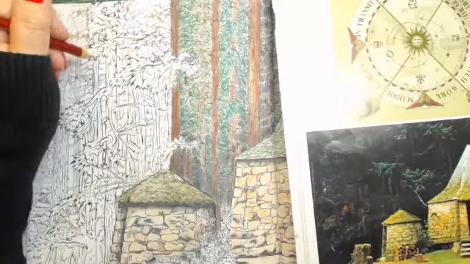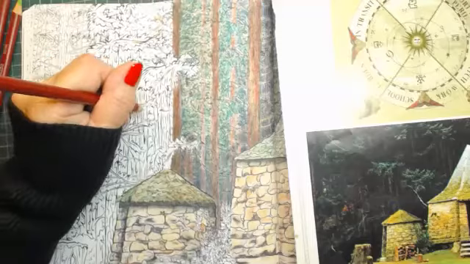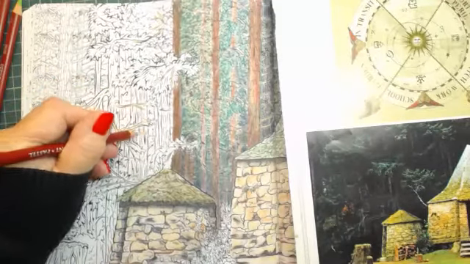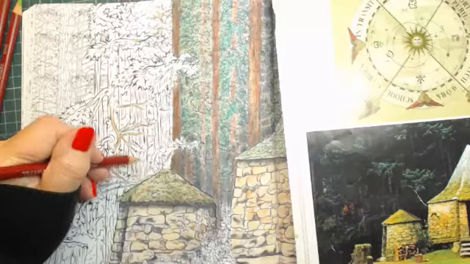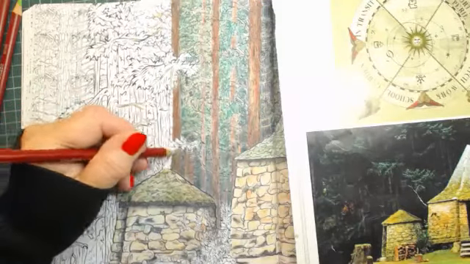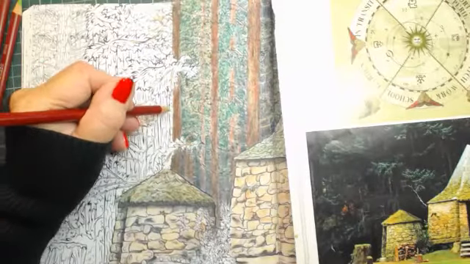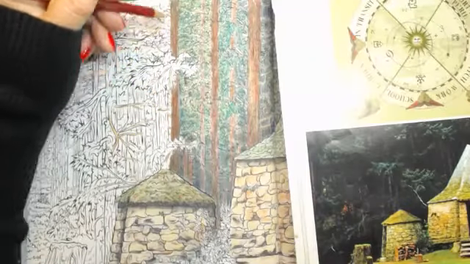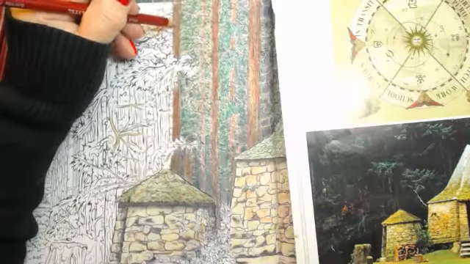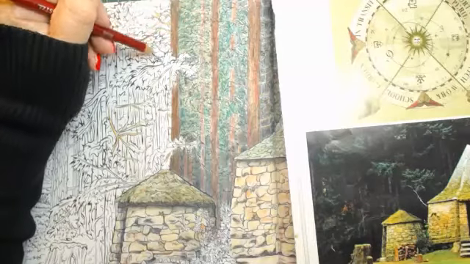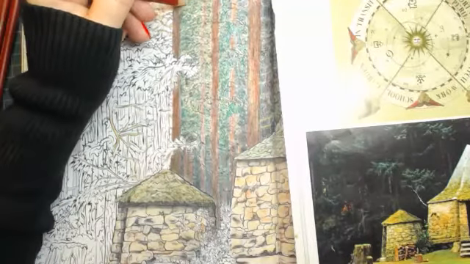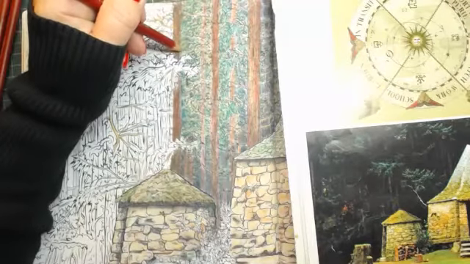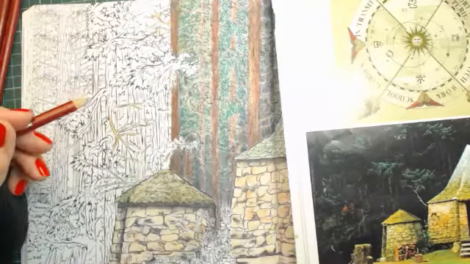I can't actually see the branches, so I'm a little bit unhappy with that. So we see these little tiny ones here that we were doing before. And if you want to go back over them, you can give them a little bit more if you need to.